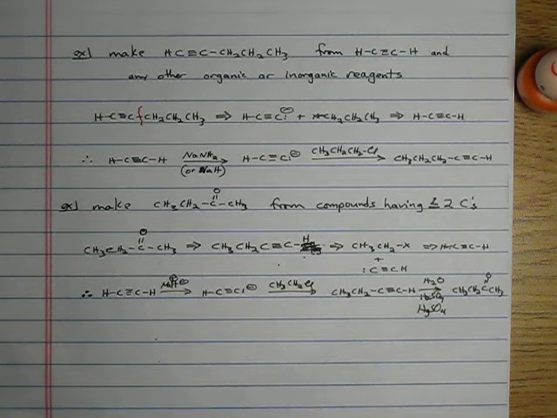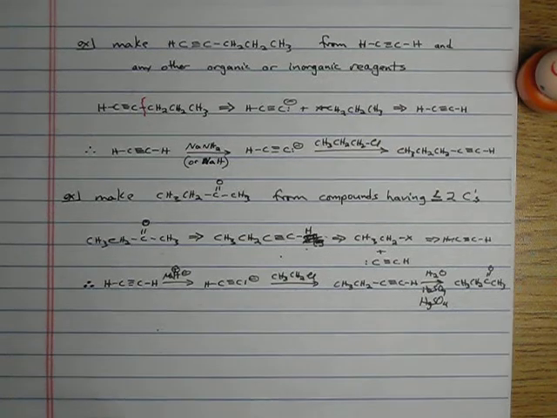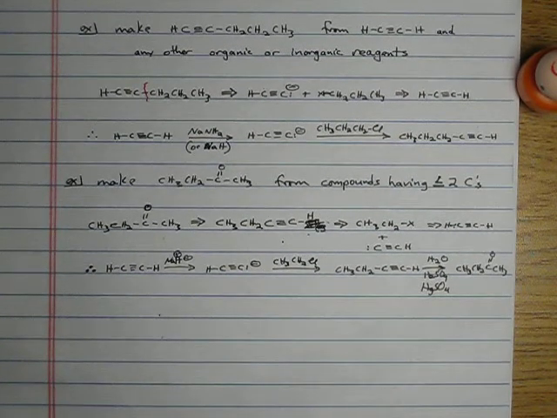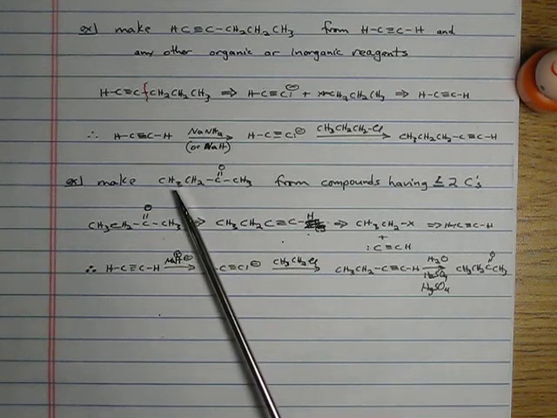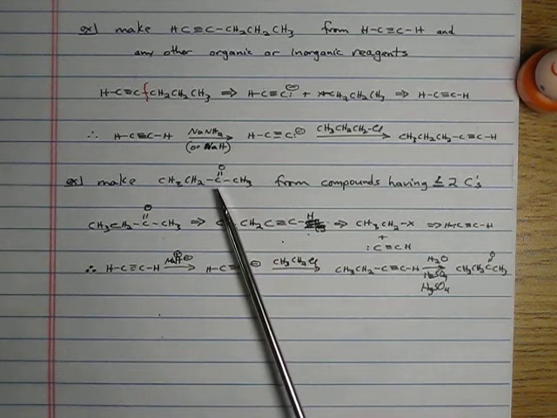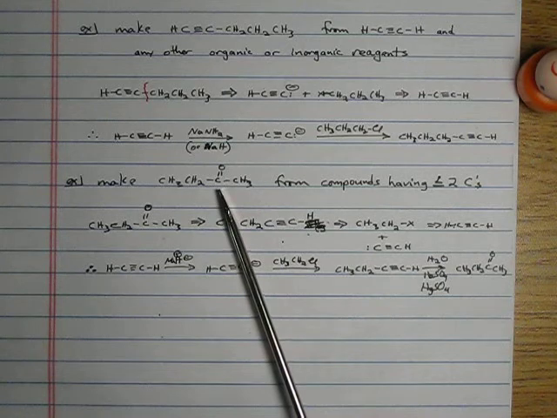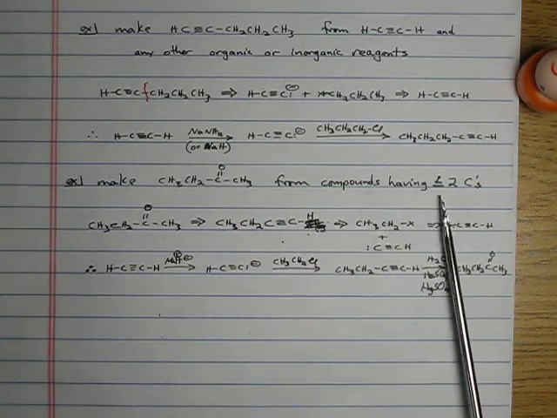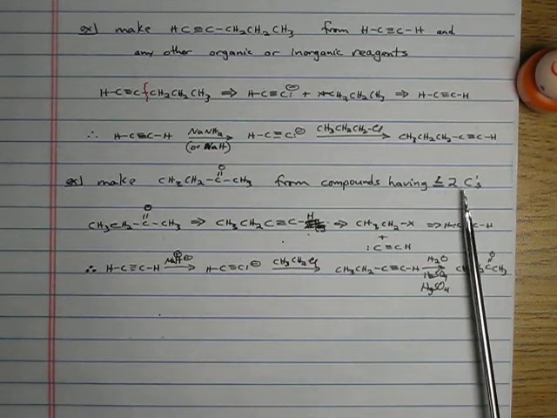Now that was pretty easy, pretty straightforward. Let's do something a little bit more involved. Really tax the brain a little bit here. How do you make this guy right here, 2-butanone, from compounds having 2 carbons or less?